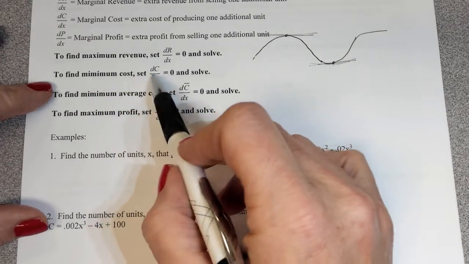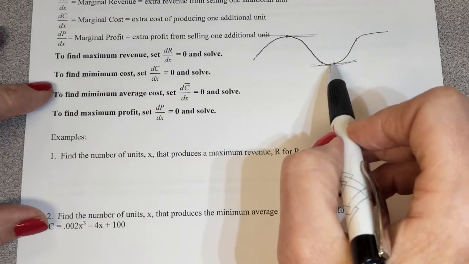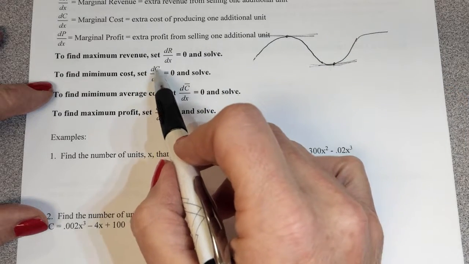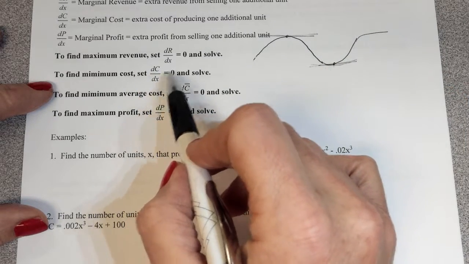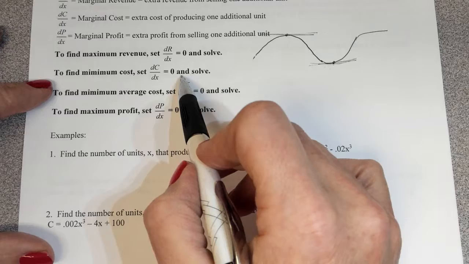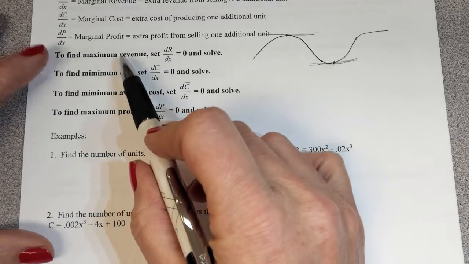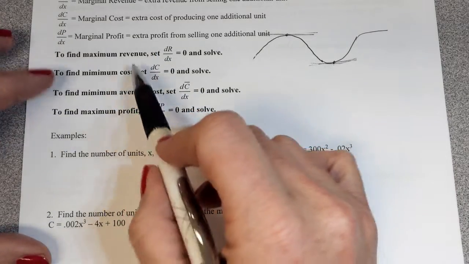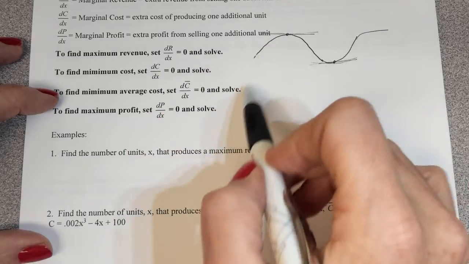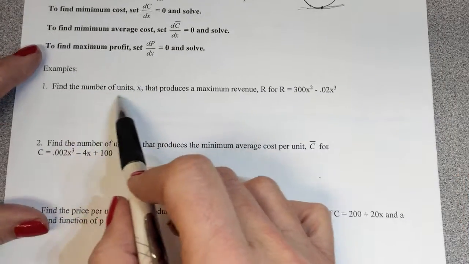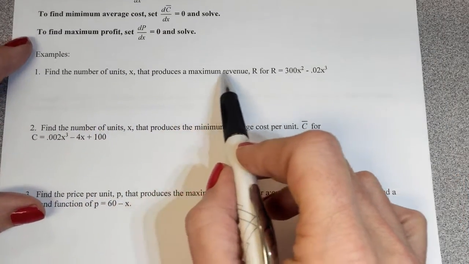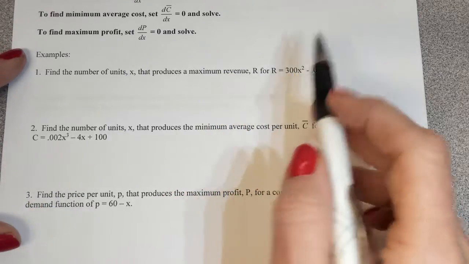Now, to minimize our cost, we want to find that low point, but that's still going to be wherever that derivative of that cost with respect to X is equal to 0. So again, anytime we want to maximize or minimize any of these, we just set that derivative equal to 0 and solve. So find the number of units X that produces a maximum revenue if this is our revenue function.